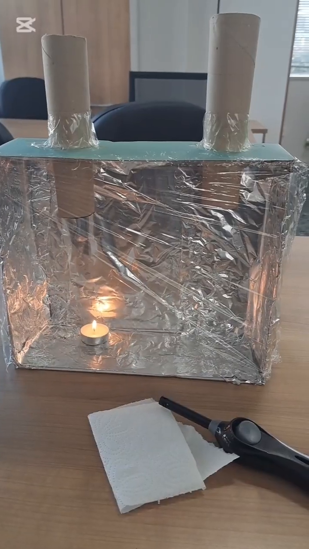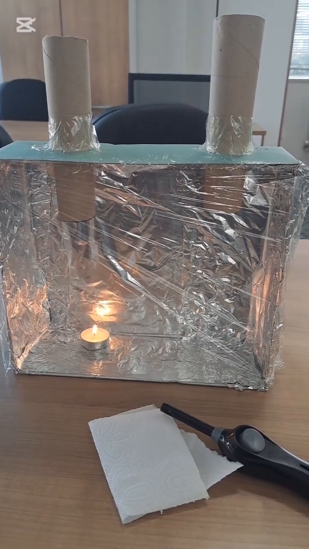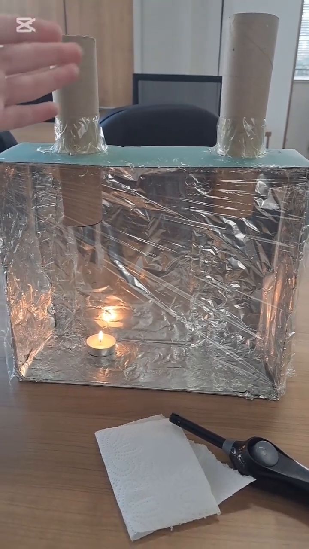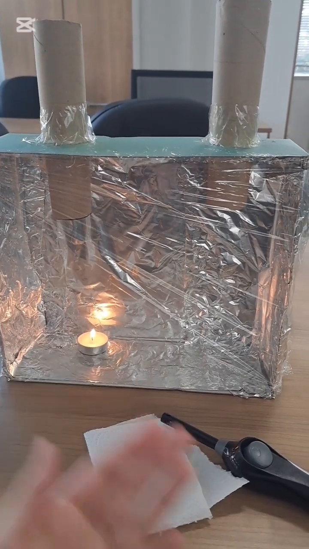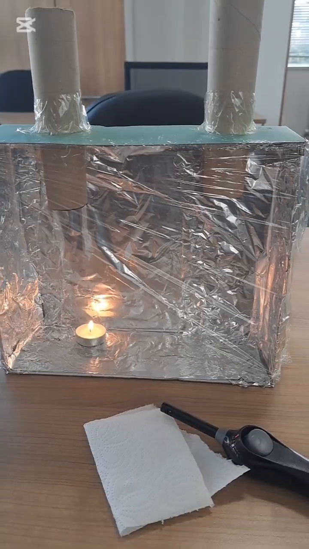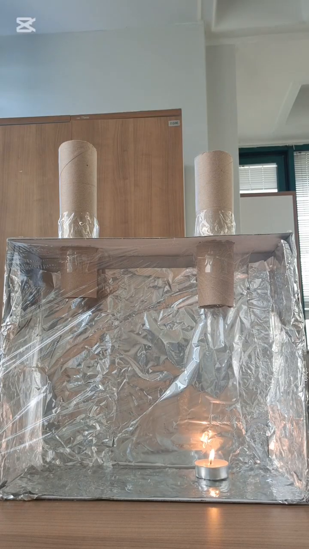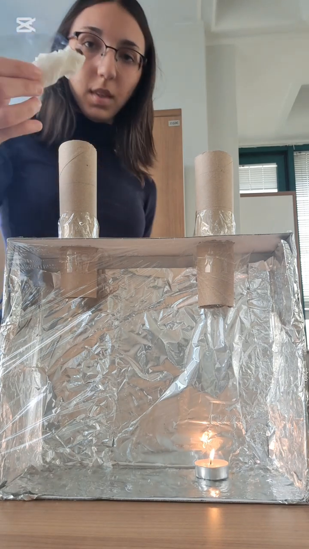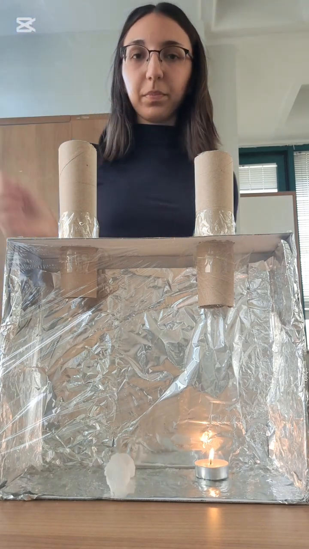I'll be simulating convection currents. For this experiment, I have cardboard tubes as chimneys, a candle, a long match, and paper towel. And now I light a paper towel, blow it out to create smoke, and hold it over the unheated chimney. To make the air movement visible, I'm introducing smoke into the unheated chimney. Watch closely.